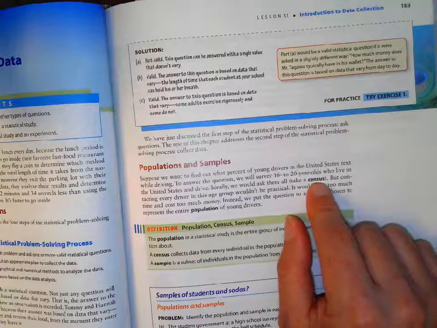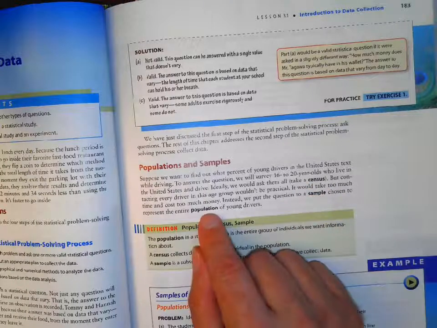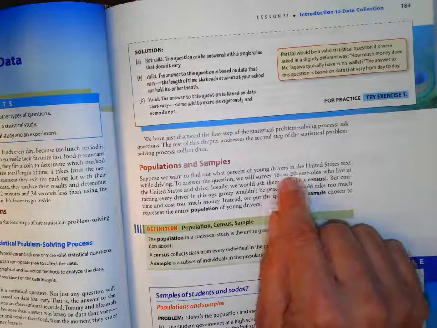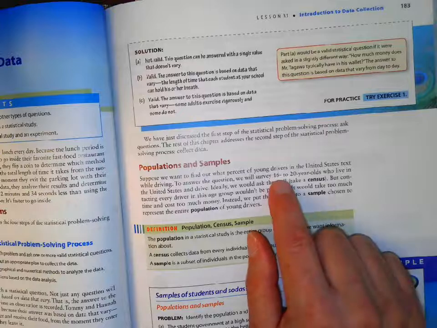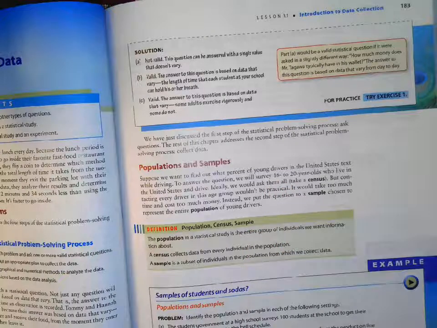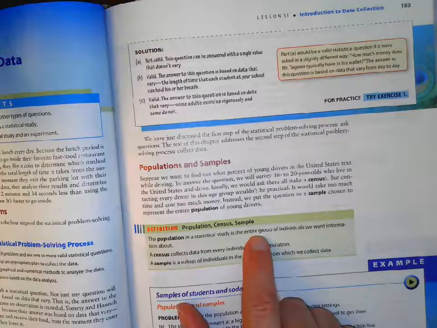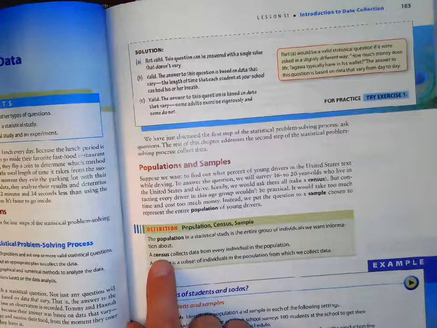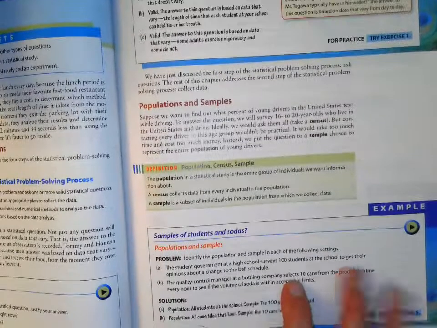So instead of doing a census, it's easier to take a sample from a population. Okay, so in this particular problem, our population would be all of the 16 to 20-year-olds who drive. Our sample would be, we select 1,000 of them. Okay, and we're going to talk about how we do that randomly. So our population is the entire group we're looking at. A sample is a subset, certain individuals out of that population. And a census is when we collect data from everybody in that population. Okay, so we'll look at some examples here.